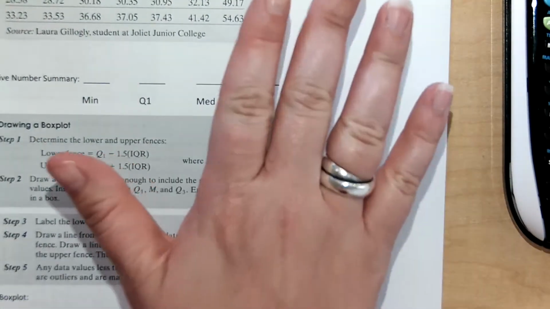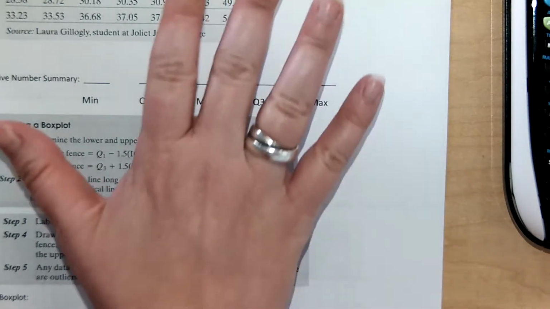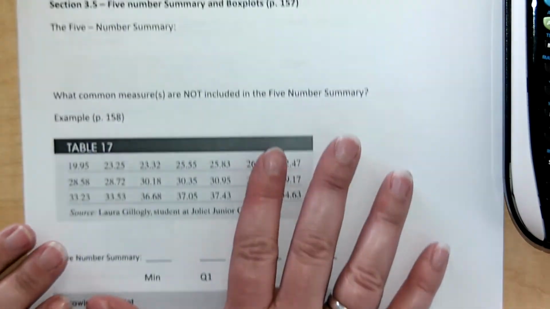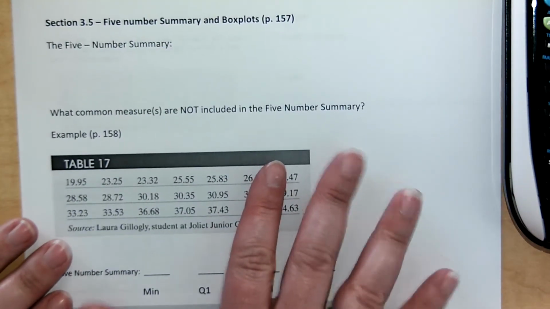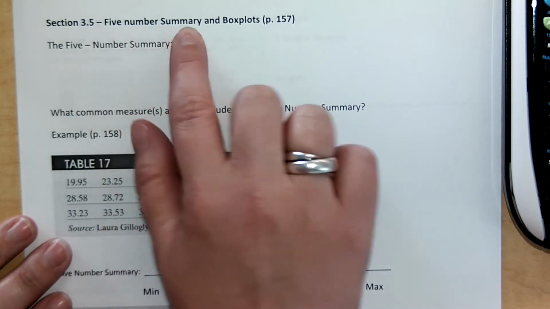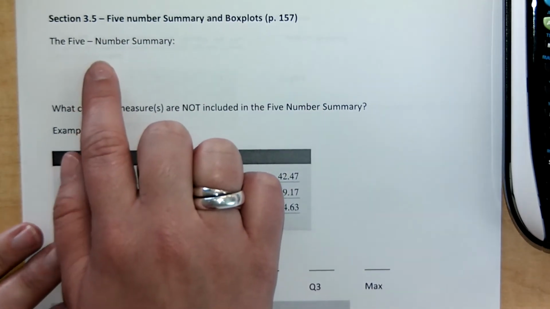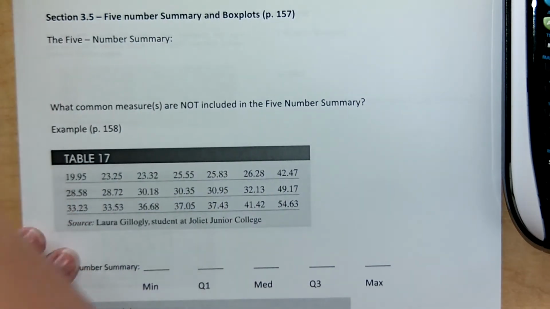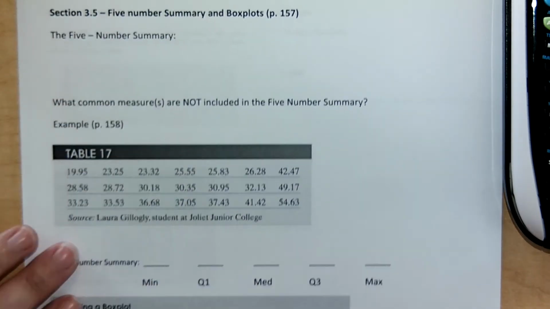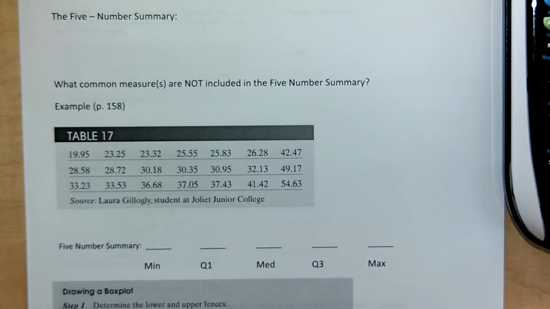Alright, so let's get this onto a visual graph to kind of help us out. So section 3.5 goes right along with 3.4. It's called the 5-number summary and box plots, or box and whisker plots. So the 5-number summary is the first thing we're going to talk about. We've seen all of these numbers before. We're just going to make it an official list.